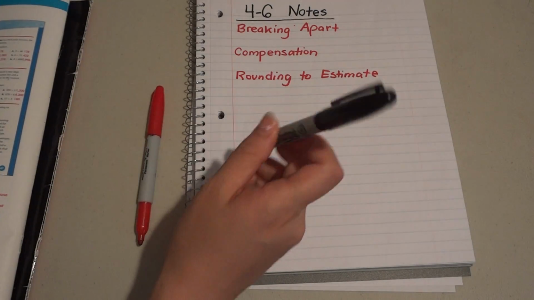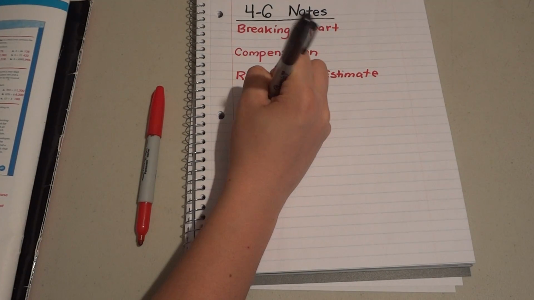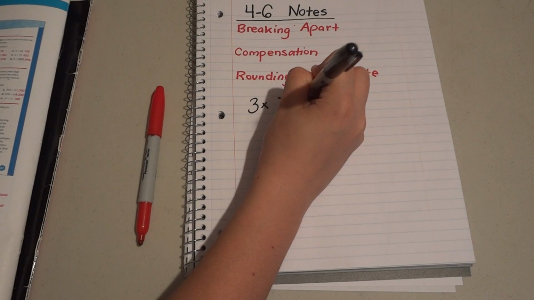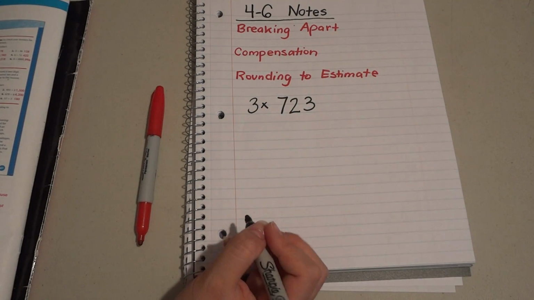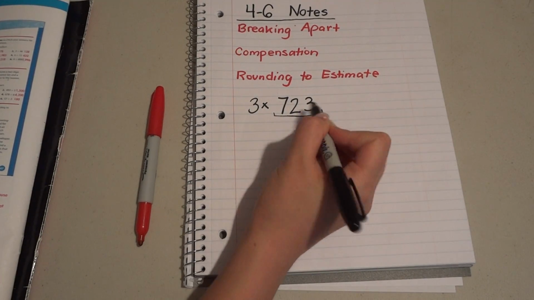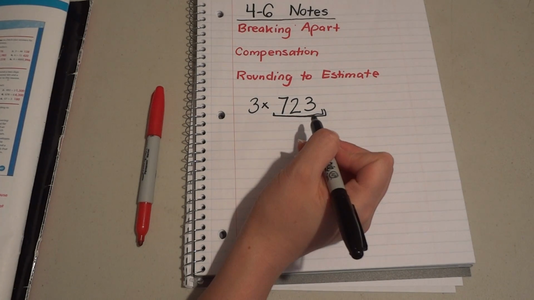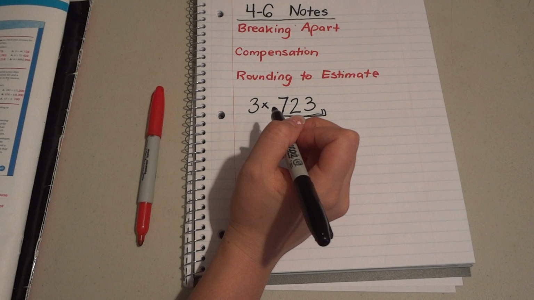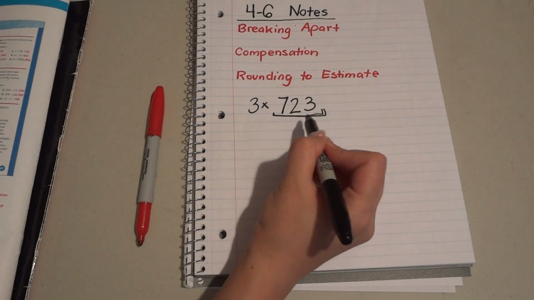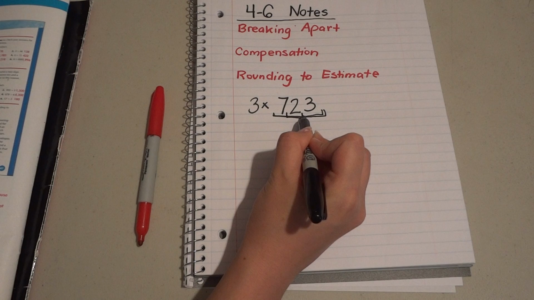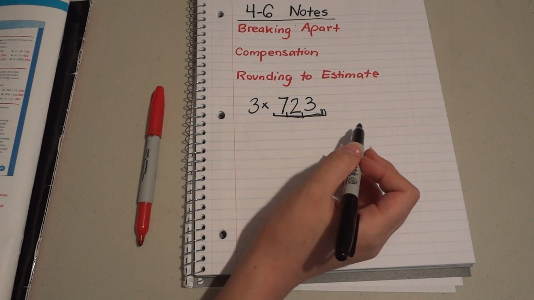Breaking apart. You have a number, 3 times 723. If I told you to break that apart, what's the first thing you would do? You look at the bigger number, because you don't have to break apart 3. It's already pretty much broken apart. Breaking apart, boys and girls, is basically breaking down the number into multiples of place value. So look at how many place values we have here? 3. So you're going to break it down into 3 different numbers.